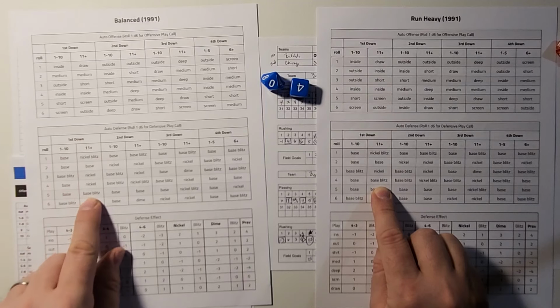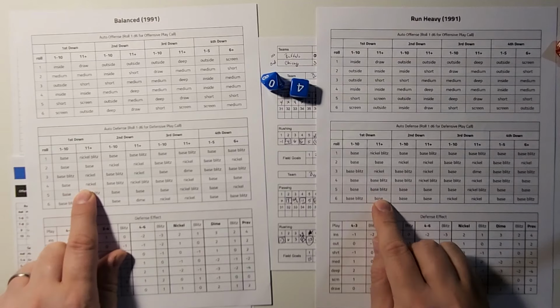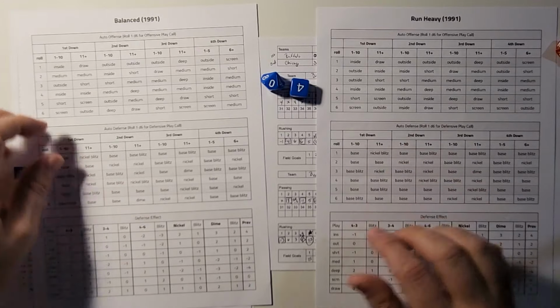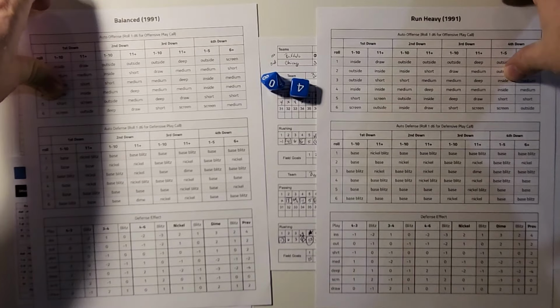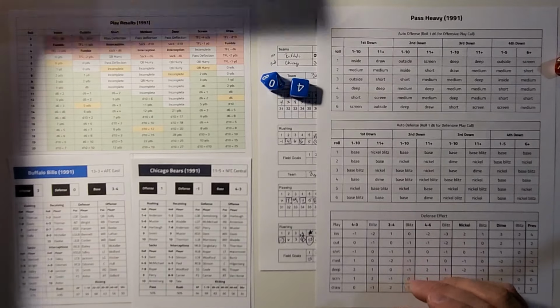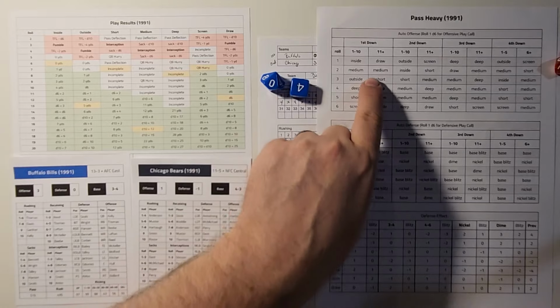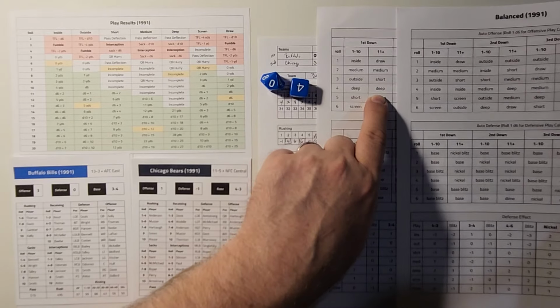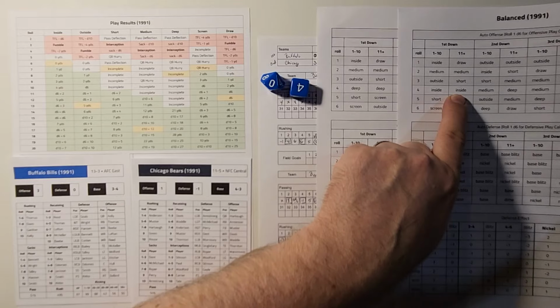So this one normally would be a nickel, 2 nickels. Here there's only 1 nickel, so there's a base split. So I've adjusted the defense as well, so it's not like, oh, it's run heavy, so I can just run all over the defense like normal. I've also adjusted the plays there for that. So you can see there's a deep ball here where there's an inside run on the balanced.